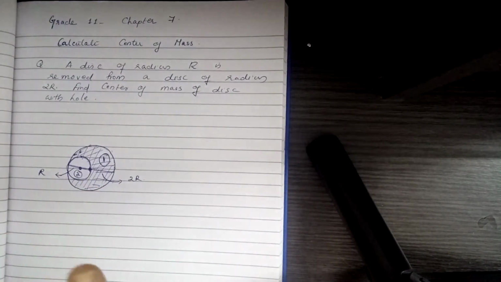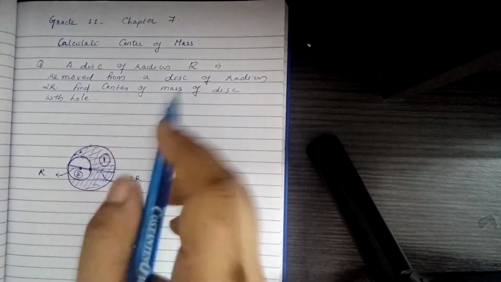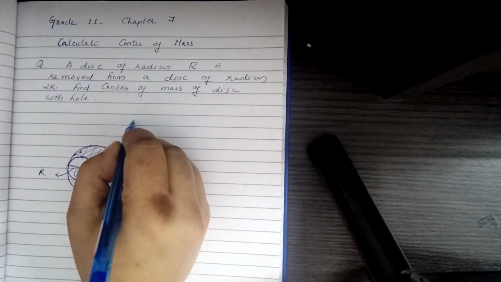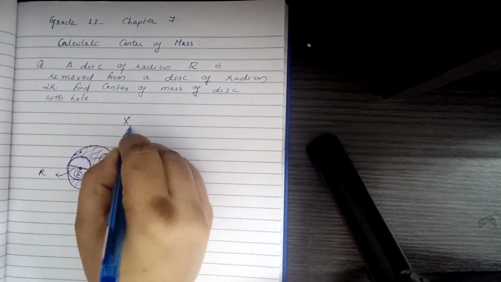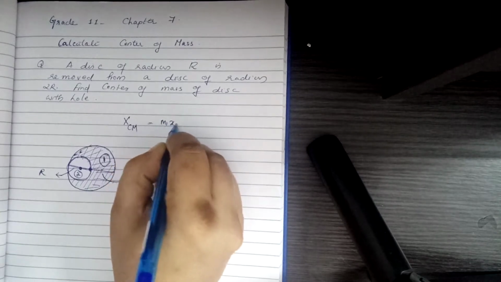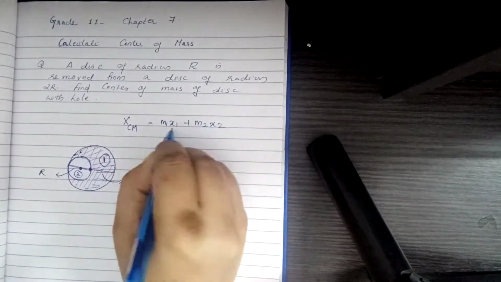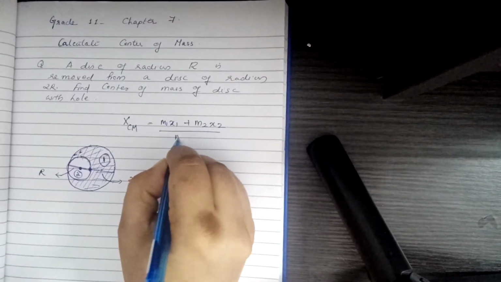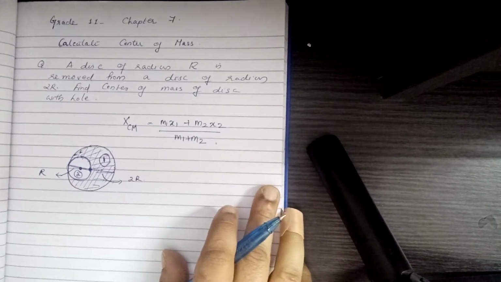So I am doing this using the basic approach that we know the formula to find the x coordinate of the center of mass. The formula is m1x1 plus m2x2 divided by m1 plus m2. So this is the general formula to find the center of mass.